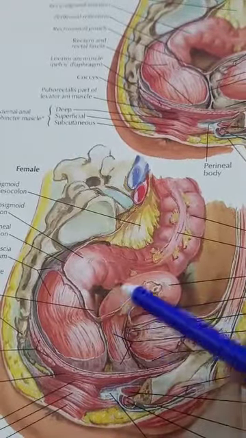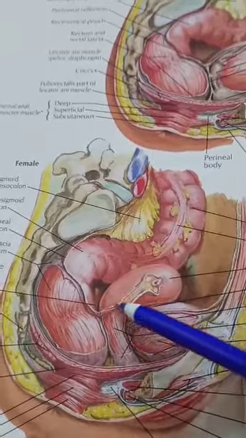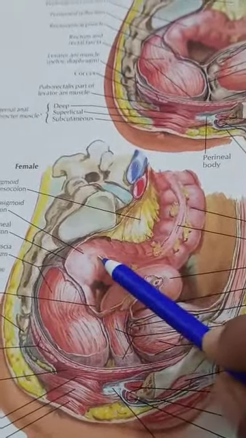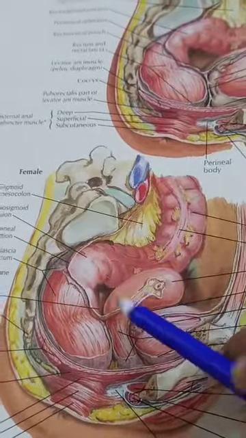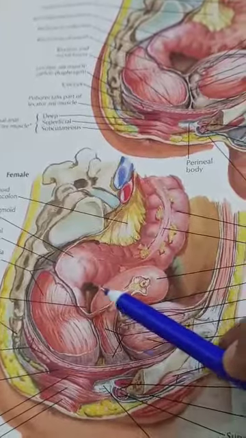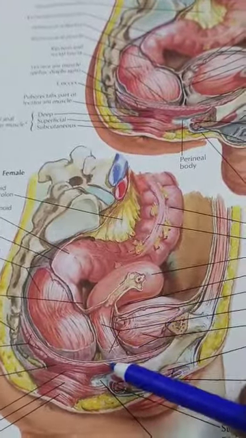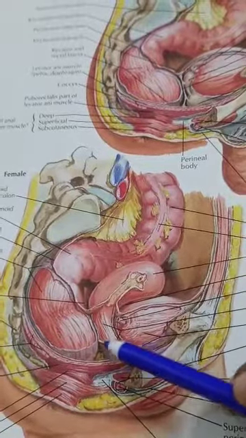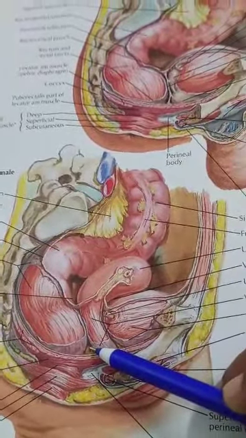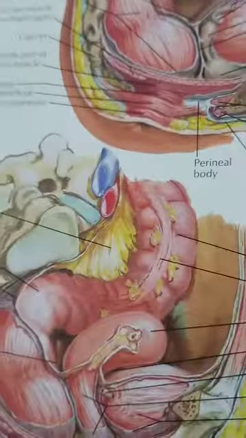So between the uterus and the rectum is the rectouterine pouch. This is the rectouterine pouch. It also contains sigmoid colon and coils of small intestine. Rectouterine pouch instead of rectovesical pouch, here comes the rectouterine pouch. In the lower part, it is related to the vagina, anteriorly.